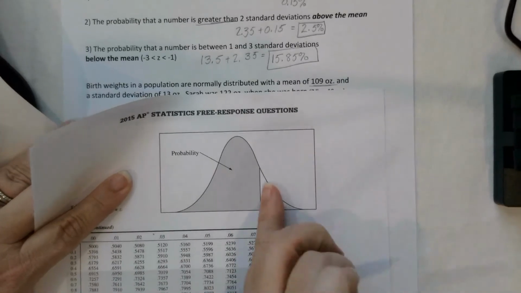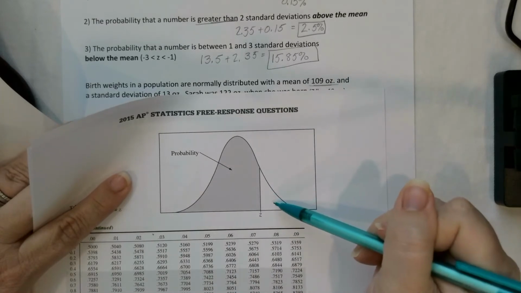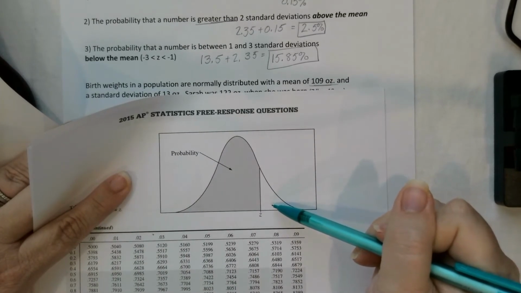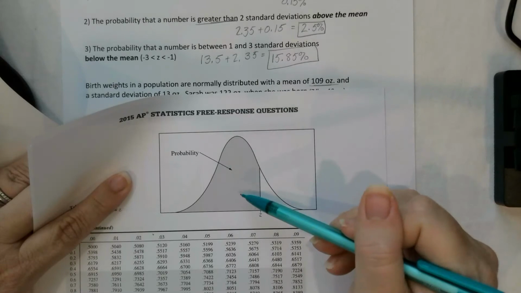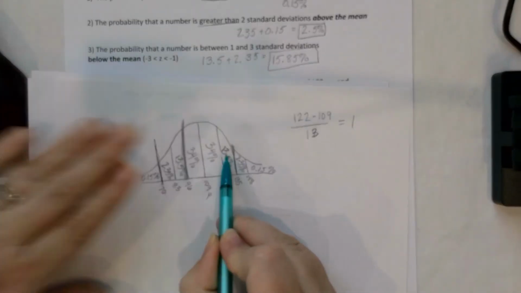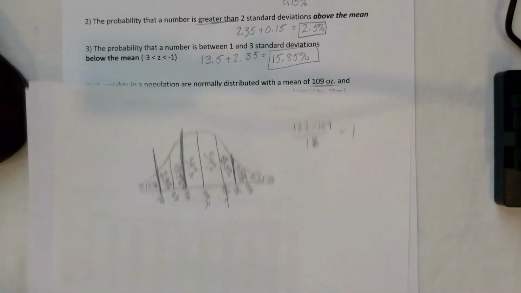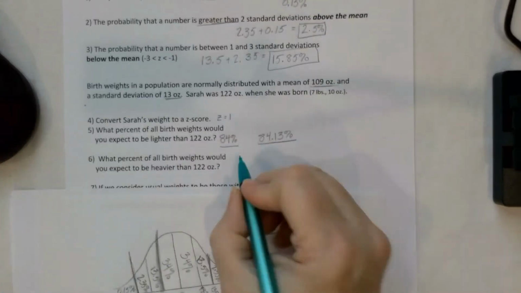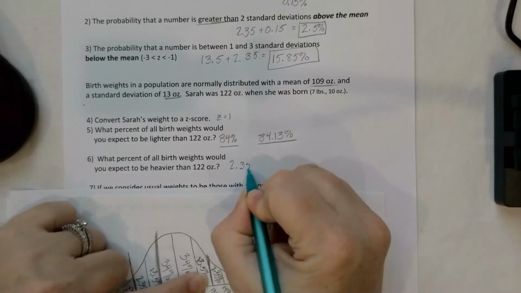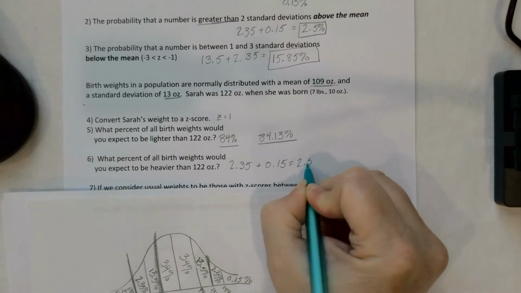If I want to know heavier than or greater than, I need to find this side of the curve, which means I take 100% and I subtract whatever this is. Or if I want to think about it on the bell curve, I'm not adding up all of these, I'm adding up the other side because that would be the greater than side. So that would be 2.35 plus 0.15, which is 2.5%.